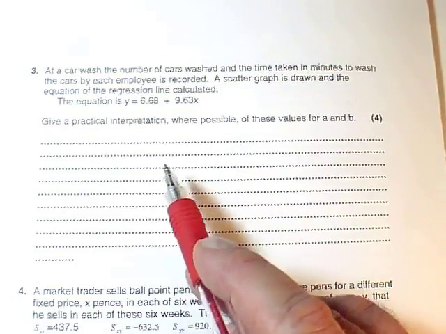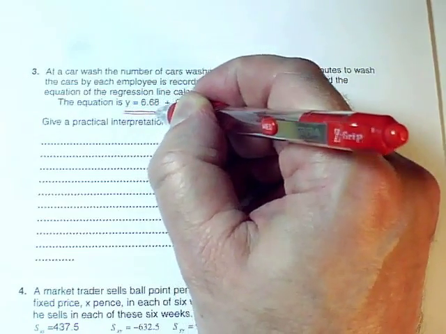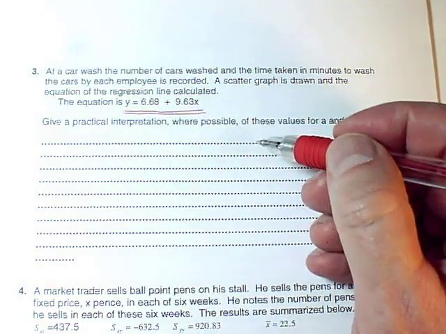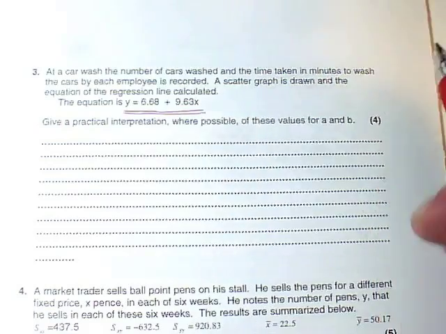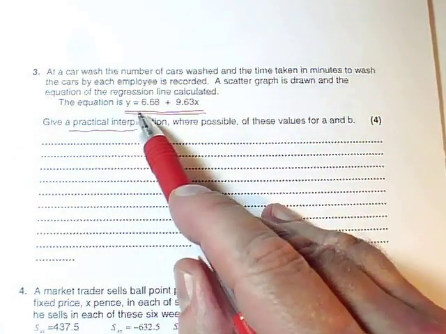Okay, here's a question where they actually give us the regression line. So normally you'd be expecting to work this out yourself, but here they've done that calculation for us, and we've just got to give a practical interpretation of the values of A and B.